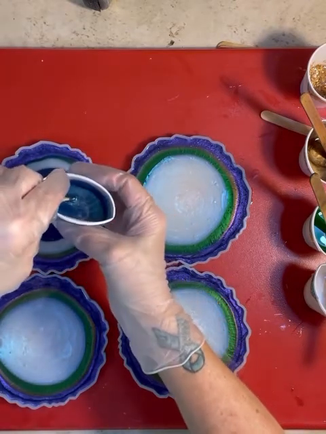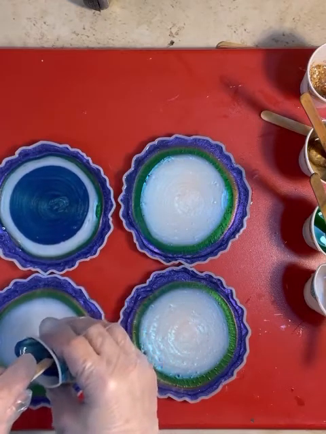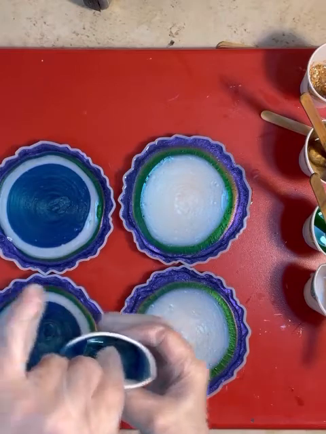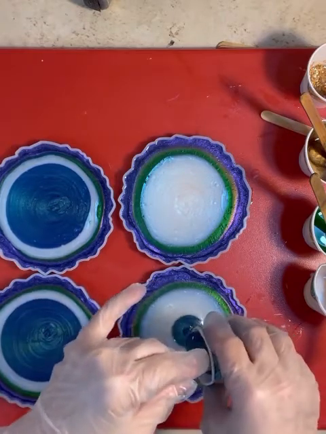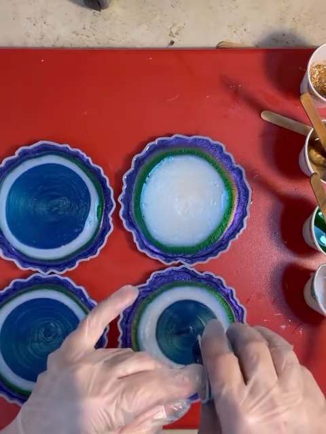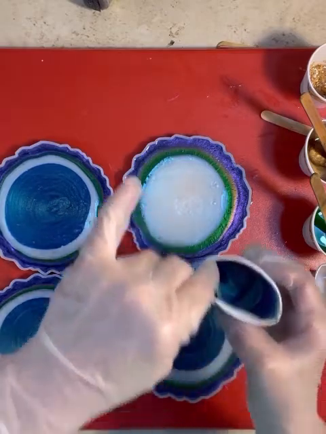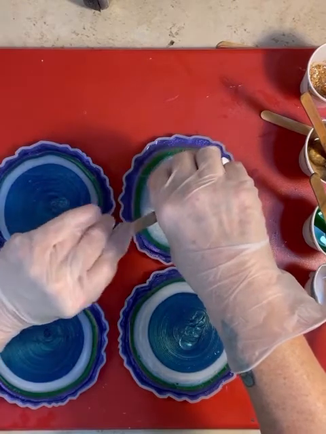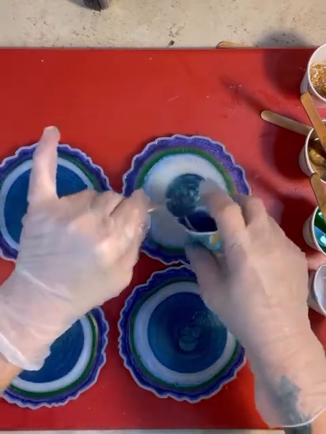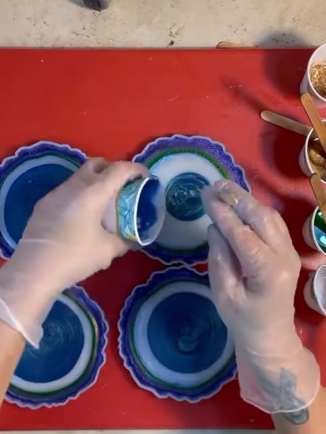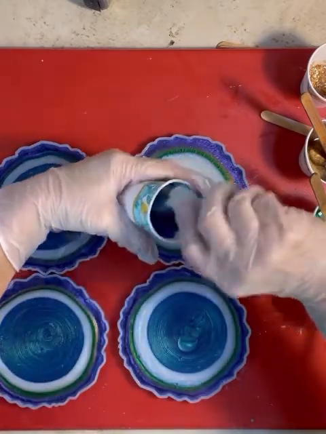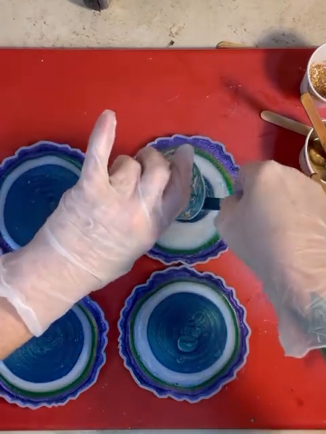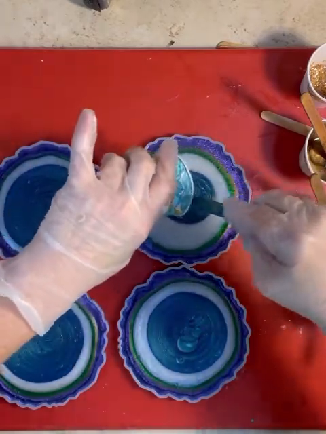They're not doing anything. What is it? 4 clicks. Kind of shorted myself on the blue. That's okay.